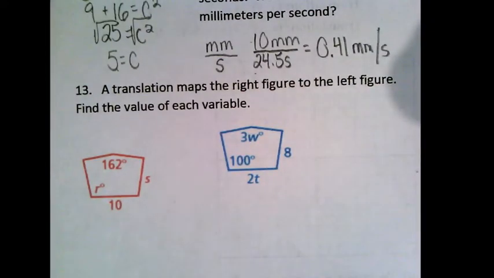When we do translations, the shapes are congruent. They stay the same. So the blue shape on my paper and the red shape, they are congruent. They're the exact same shape. So when you do that, you can match things up and set them equal to each other. So can somebody in the comment section type in there something that is equal to something? Something in the red that is equal to something in the blue. You don't have to use the degree sign, by the way.